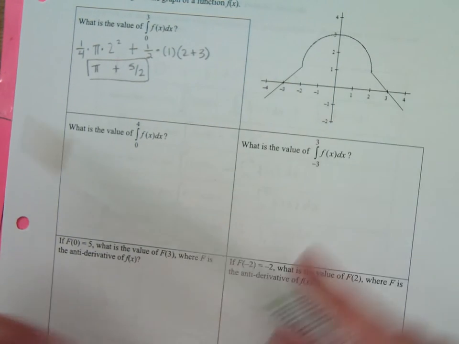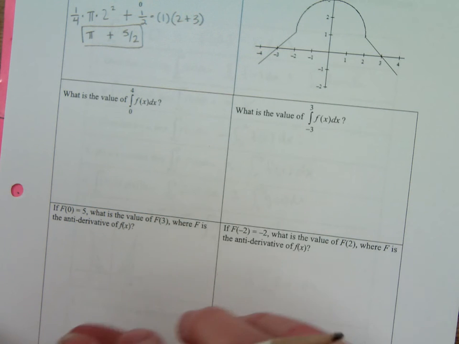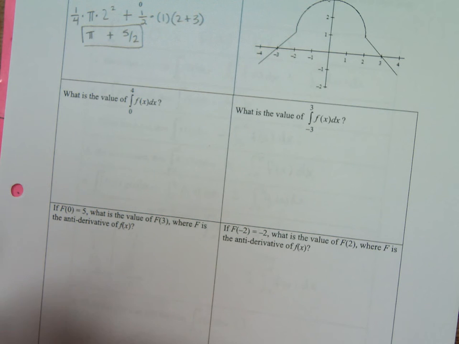Alright, how about from 0 to 4? Can you just use what you just found? Yes. And then add that little triangle? Yes. Well, we're going to subtract it. It's negative, right? Exactly. Okay, I'm going to let you do that, and then, well, I guess I need to do it.